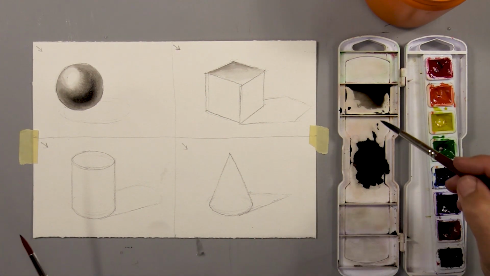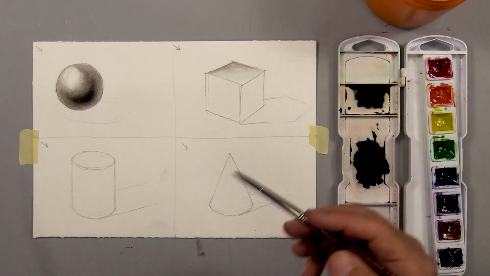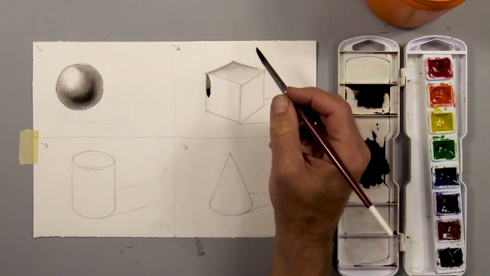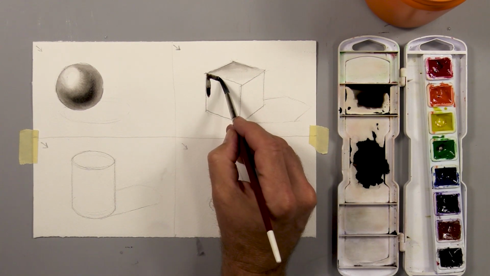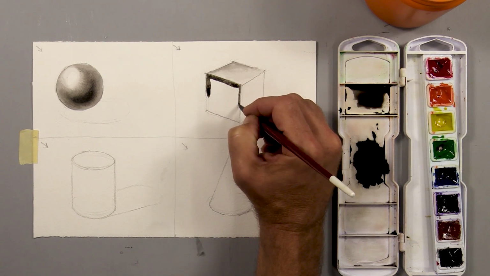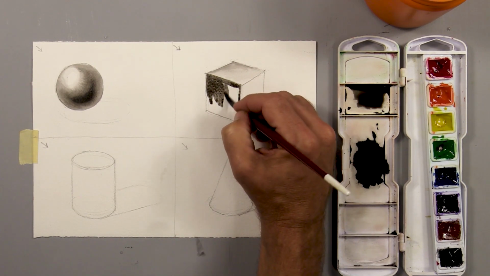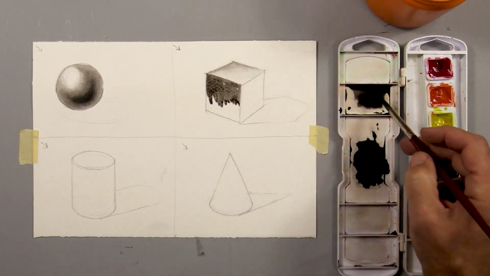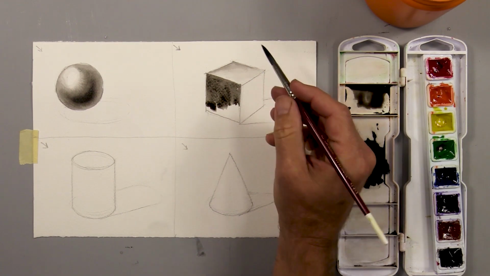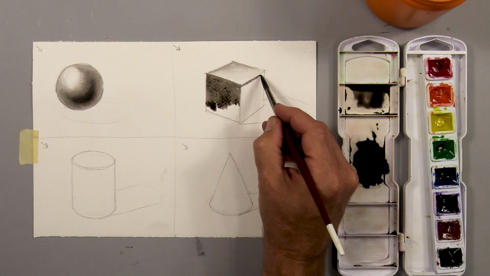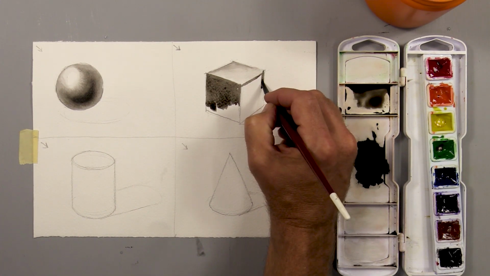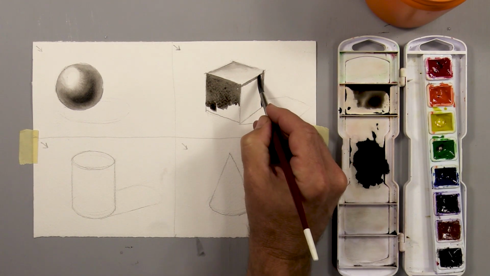Now I return back over to the cube. I take my lightest value and I start at the top of the left side of the cube. That should be my second lightest value. I'm not going to finish it all the way down to the bottom. You'll see why here in a little bit. So then I take the same color and I'm going to fill in completely the right side of the cube, all the way down to the bottom of it.